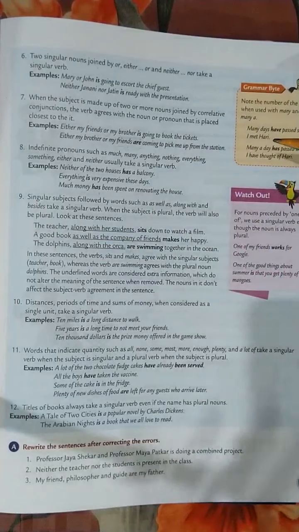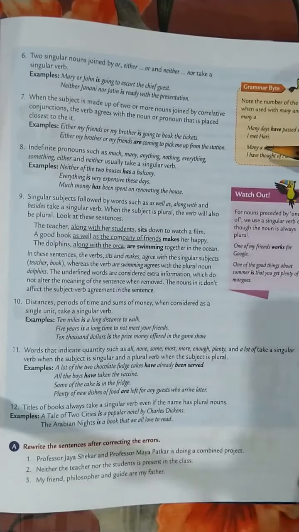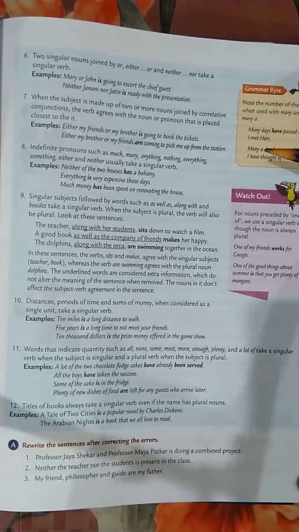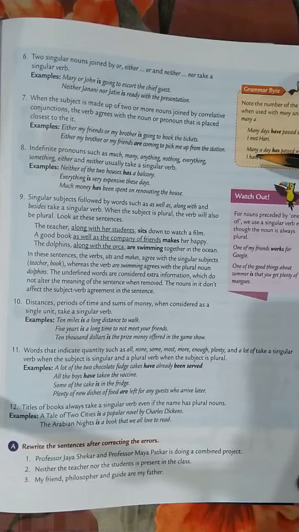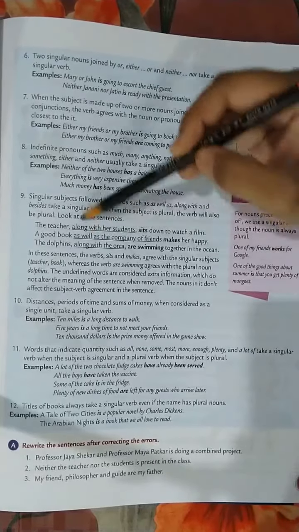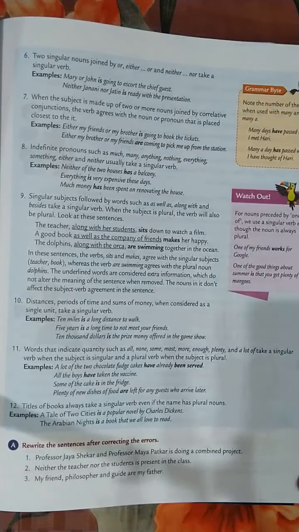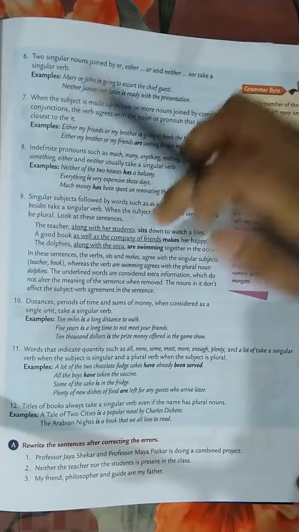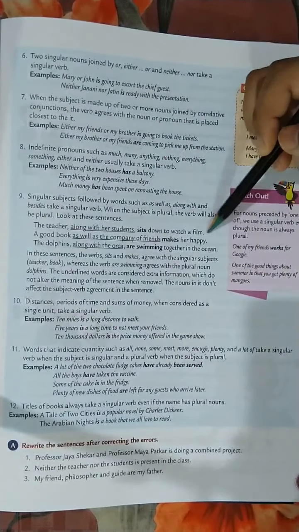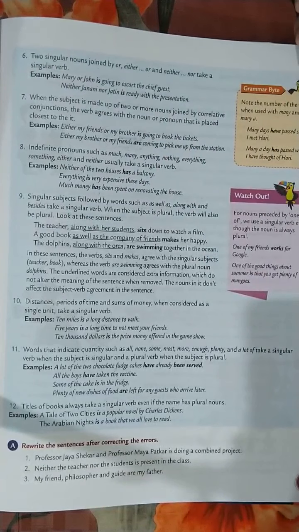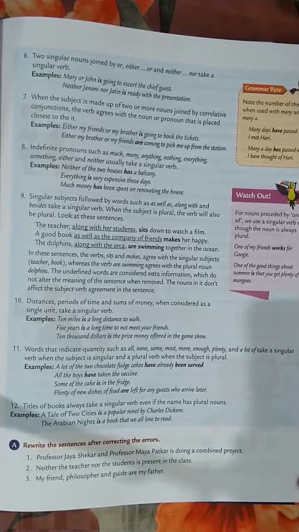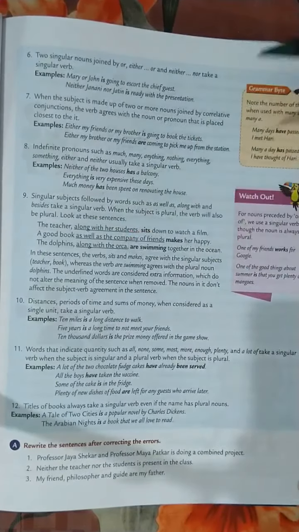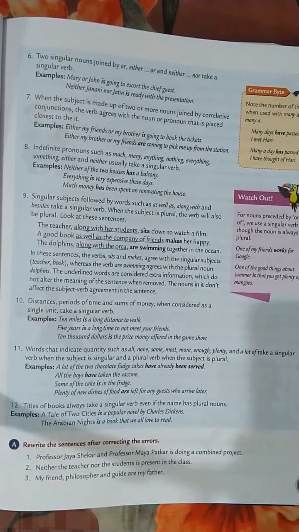There is no change in the meaning of the sentence when they are removed. If we remove along with the students, the teacher sits down to watch the film, so it does not affect anything. These underlined words are just extra information.